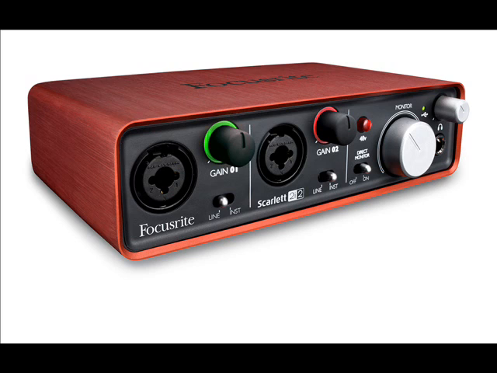You shouldn't worry too much about this, but keep in mind when buying an interface to make sure that they have phantom power or 48V features on them. You will find the vast majority of them do have this capacity, but it's good to double check.